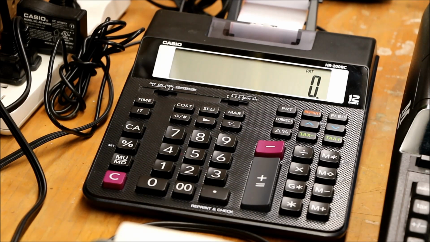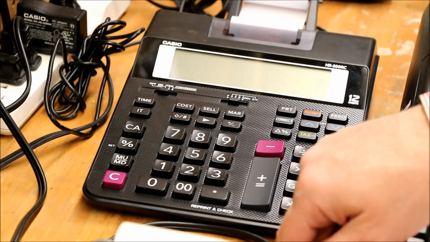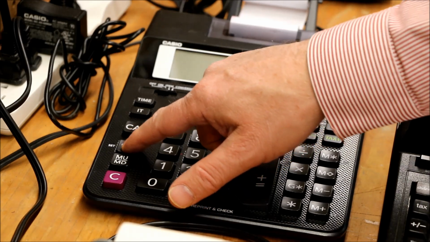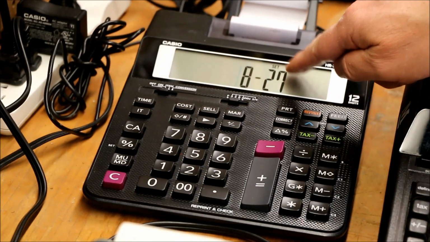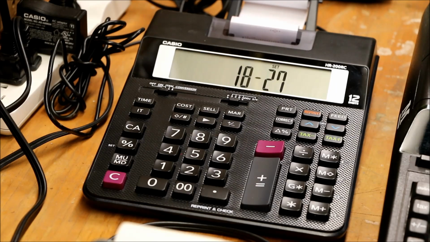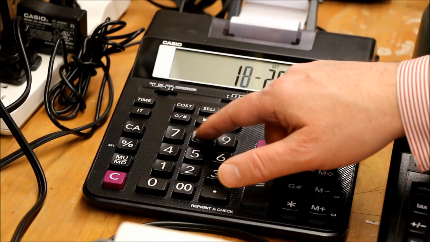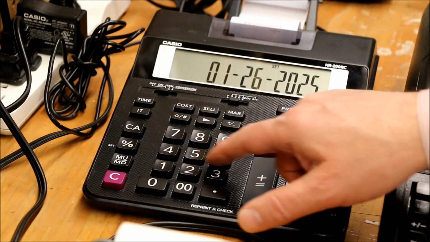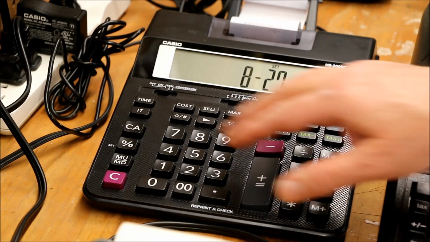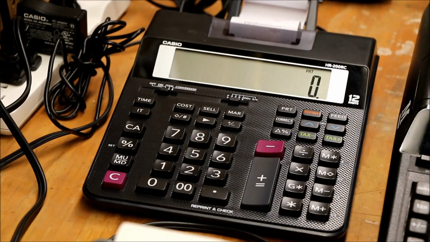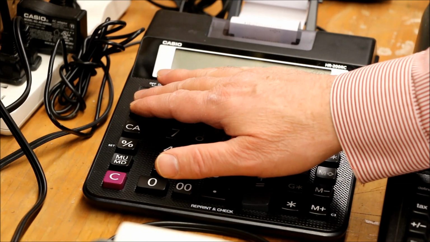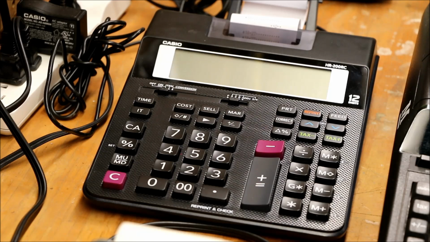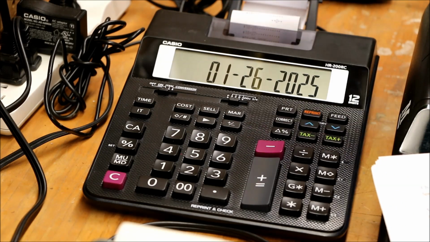The Casio uses still a different method. You press clear all. Always good idea to press clear all first. Then you press time, and you hold down this set key for a couple seconds until set appears, and then you get the time there ready to set, 1827, and then the date is 01/26/2025. And press time again, I guess, or maybe just clear to clear it all out. And you press time and date a couple times there, and they both show up on the paper.